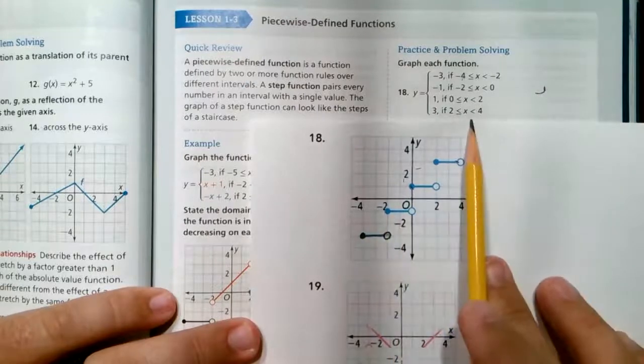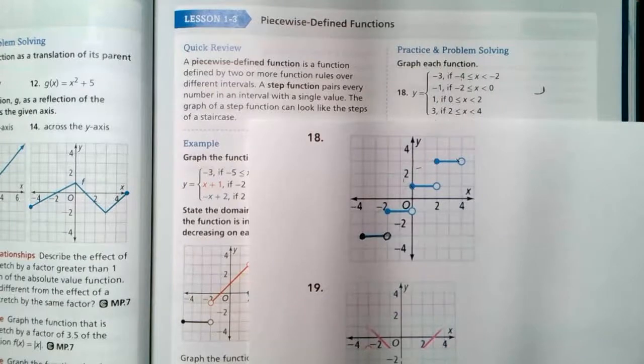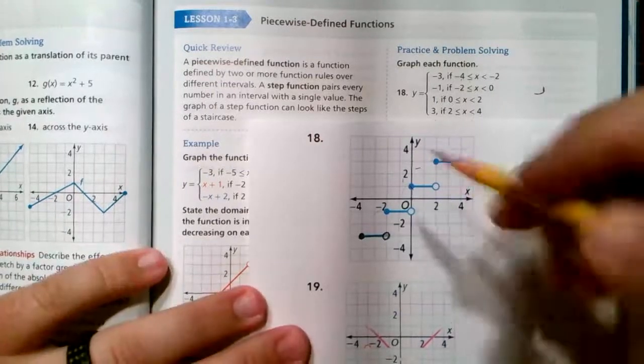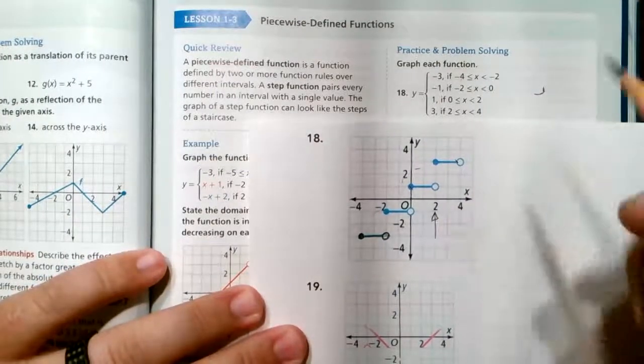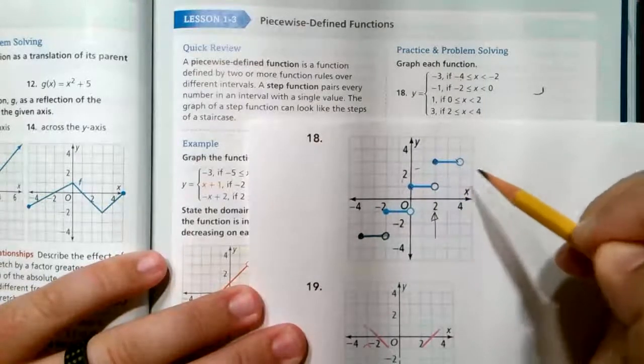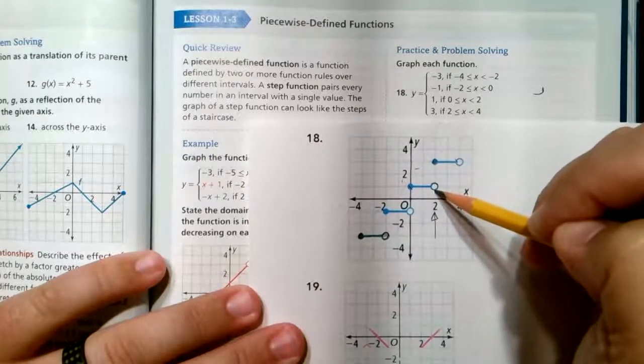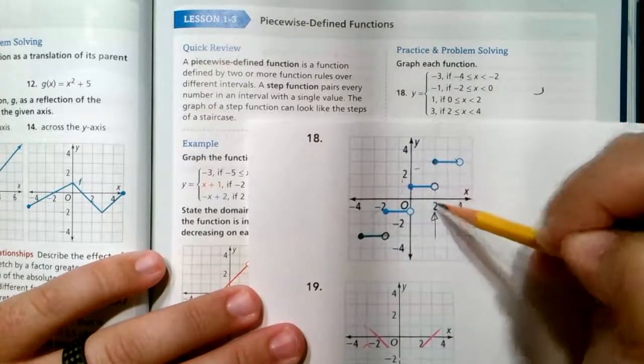Some people can draw each piece at a time. To me, it's just easier to draw the entire line and graph it and then erase what I don't need. So it's up to you though. So same steps with y equals -1, y equals 1, y equals 3. Just make sure you're watching those signs. Less than or equal to means it's a closed circle. Less than means it's an open circle.